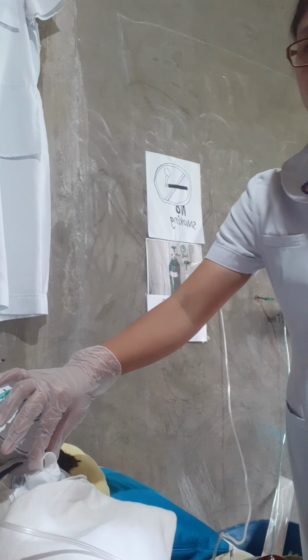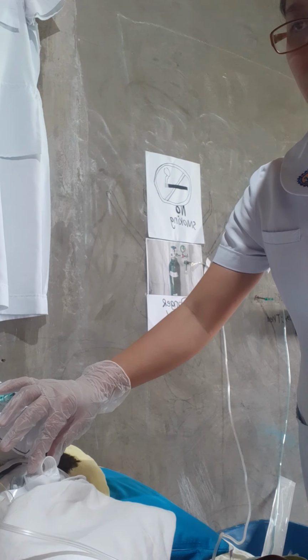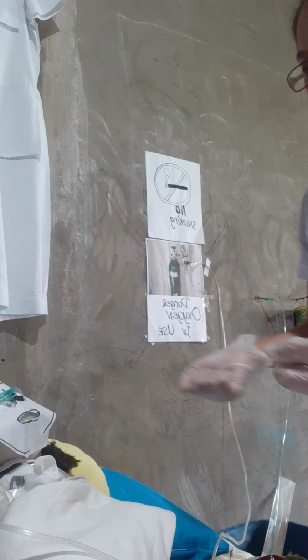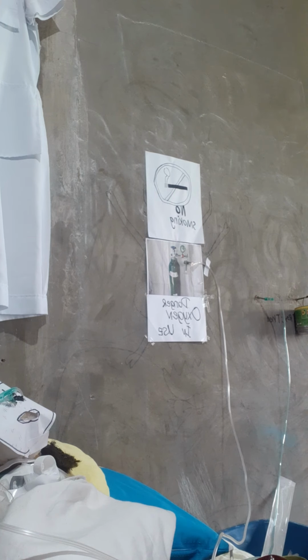And replace the oxygen source. Then we need to remove the gloves. Next, for cleaning the inner cannula, first we need to put on sterile gloves.